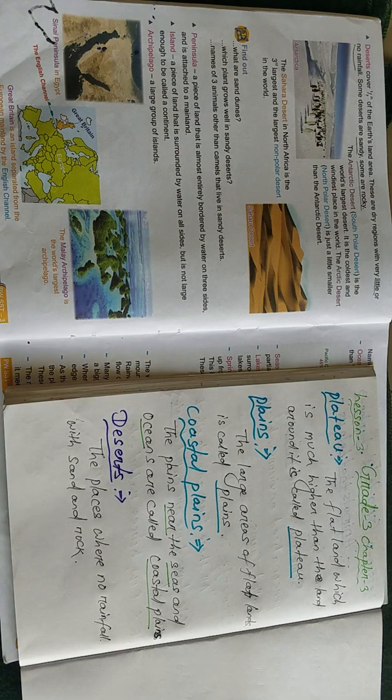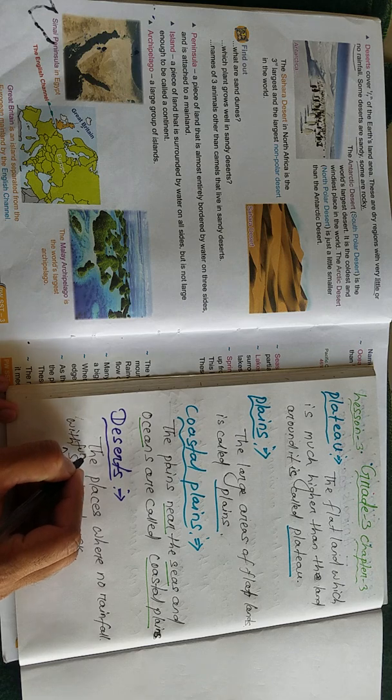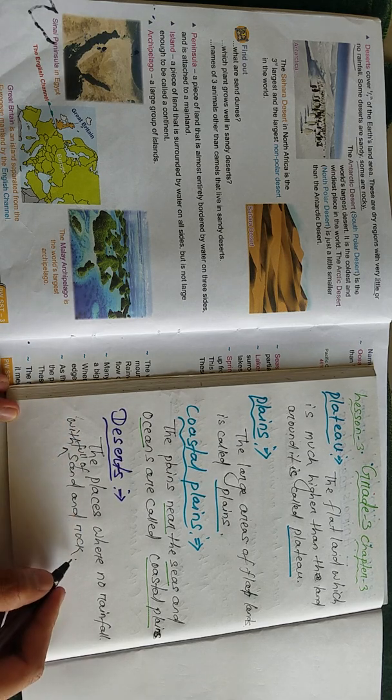That means the place where no rainfall is there and it is full of sand and rock is called a desert area.